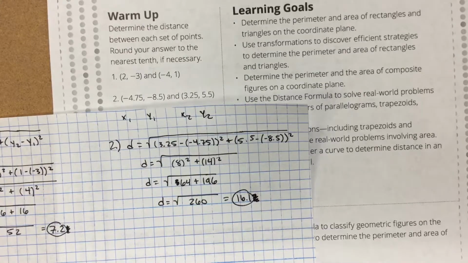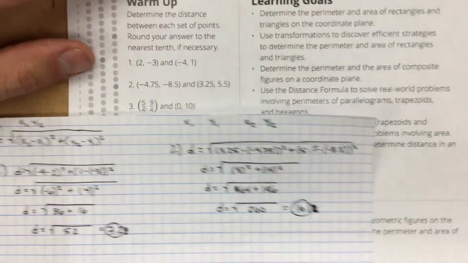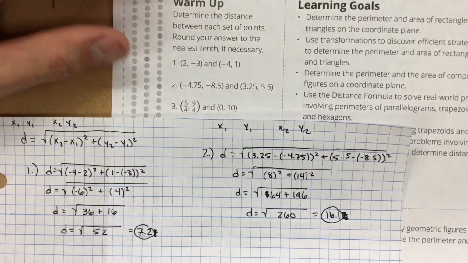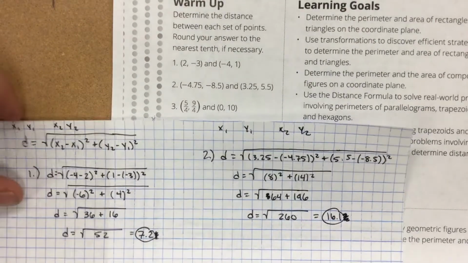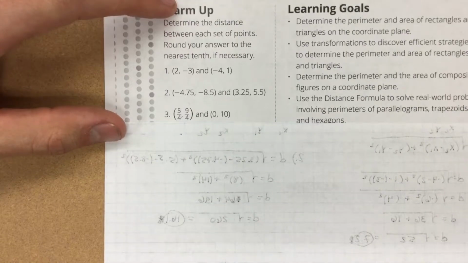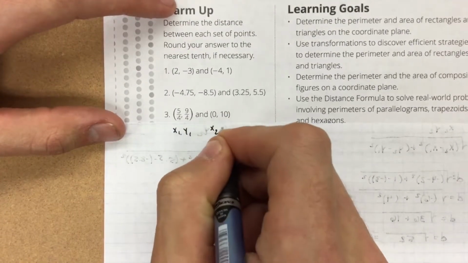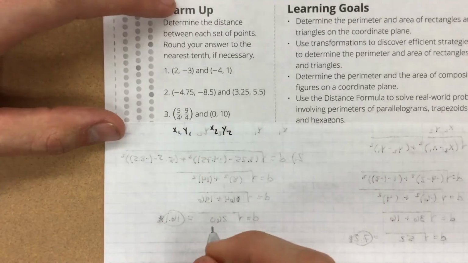Okay. Now looking at number 3, I'm going to have 5/4 and 9/4 for my first ordered pair, and then 0, 10. So I'm going to just flip this over so that I can keep doing like I've been doing. Sorry that you can see through that a little bit. I promise that we will get through this together. So now I have x1, y1, x2, y2, just like previous ones.